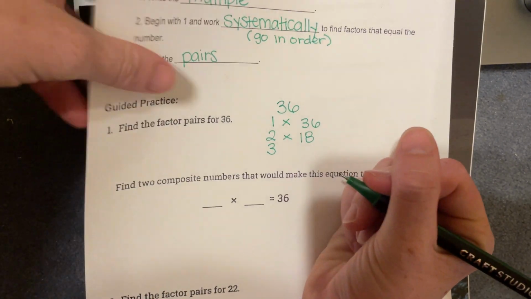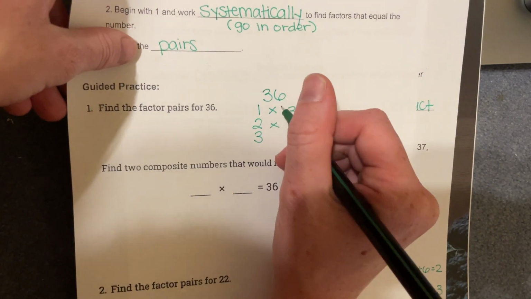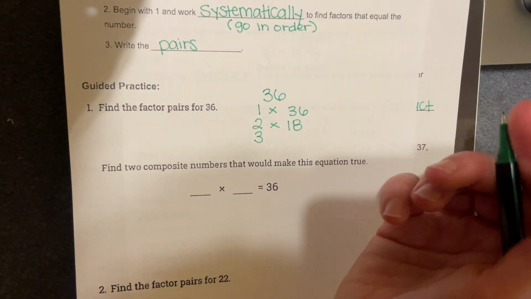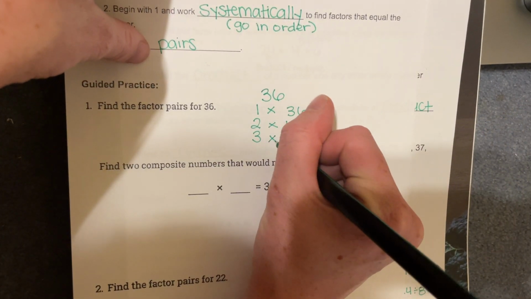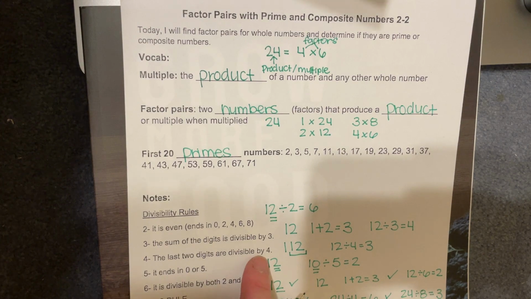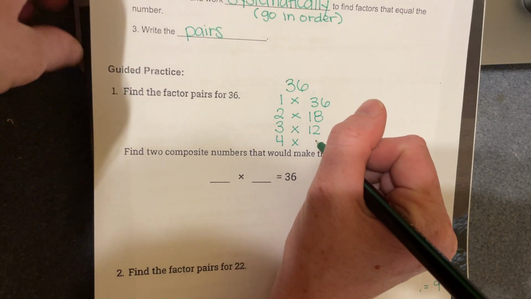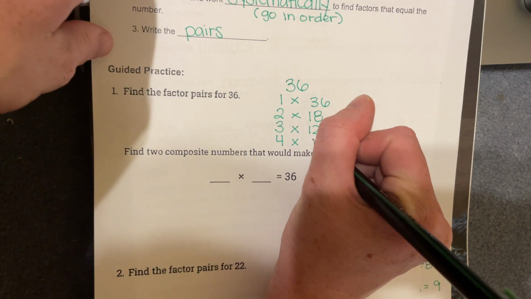3, let's see what the rule is. The sum of the digits is divisible by 3. So I have 3 plus 6 is 9. It is divisible. So 3 times 12. 4, let's see. The last 2 digits are divisible by 4. That is true. 4 times 9 is 36.